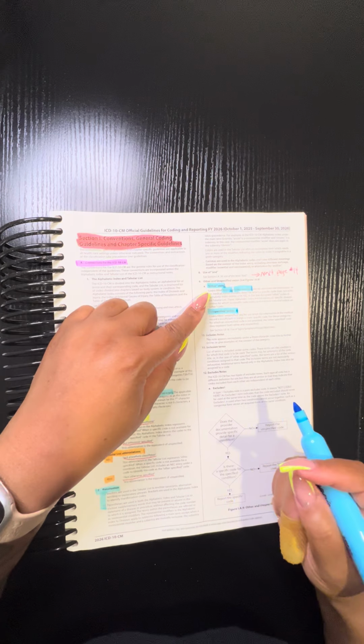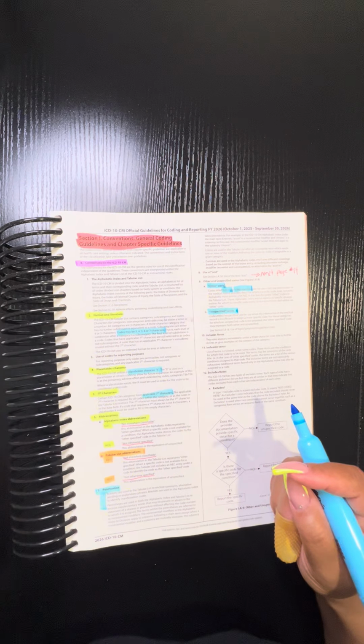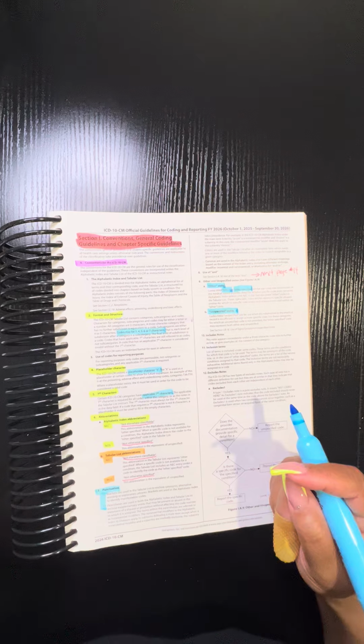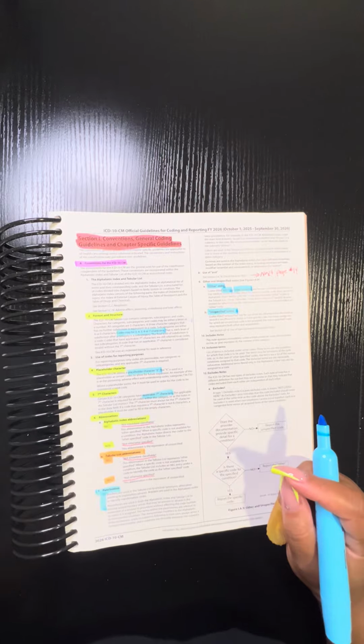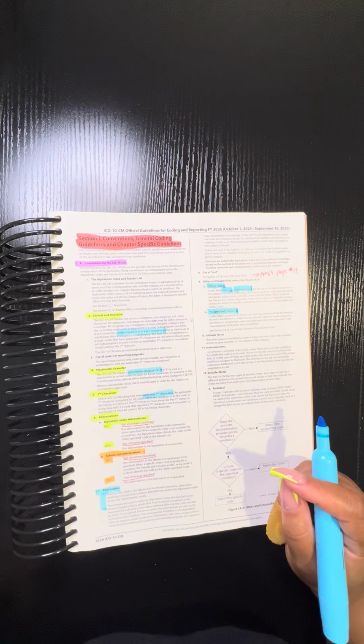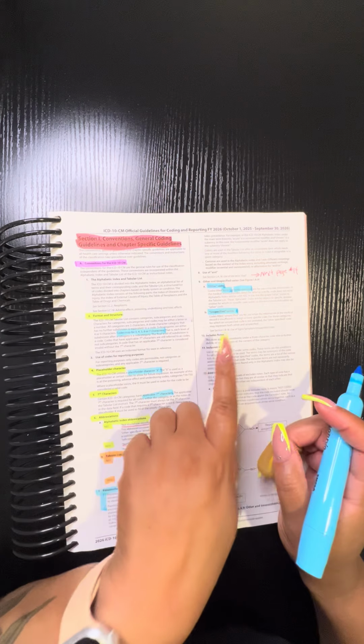So other specified means they're specifying it in a different way, but it's considered other because they don't have a specific code for it. But if they just say unspecified, then you can just use the unspecified code. For instance, hypertension is just hypertension, and it'll say hypertension unspecified, right?